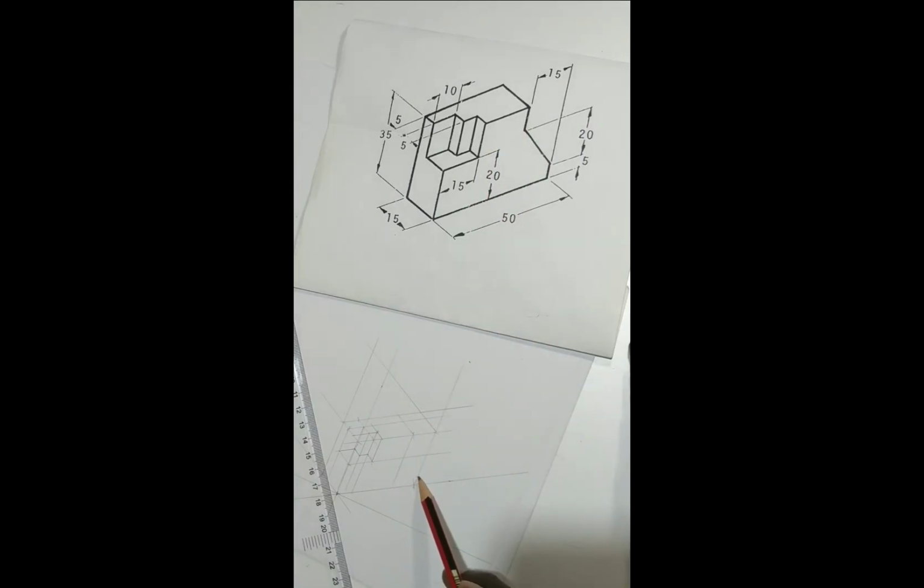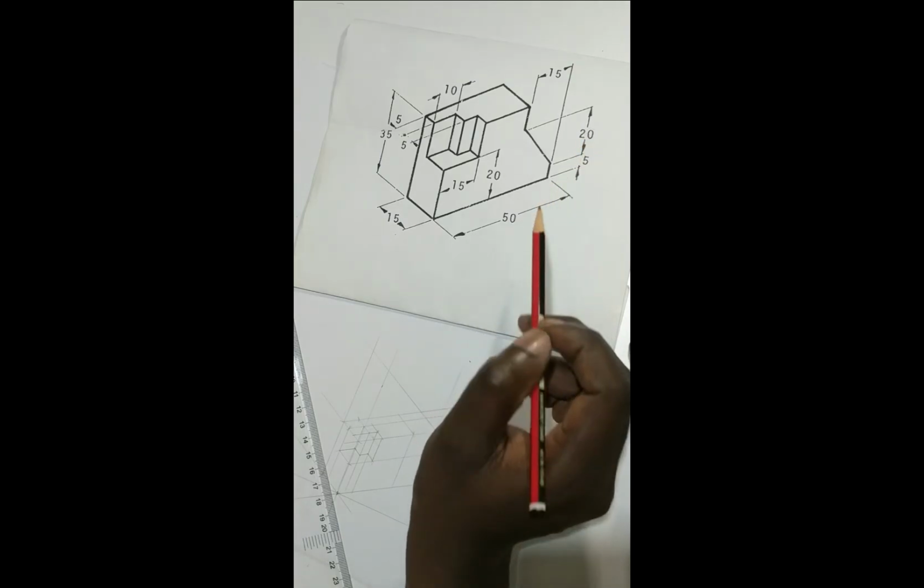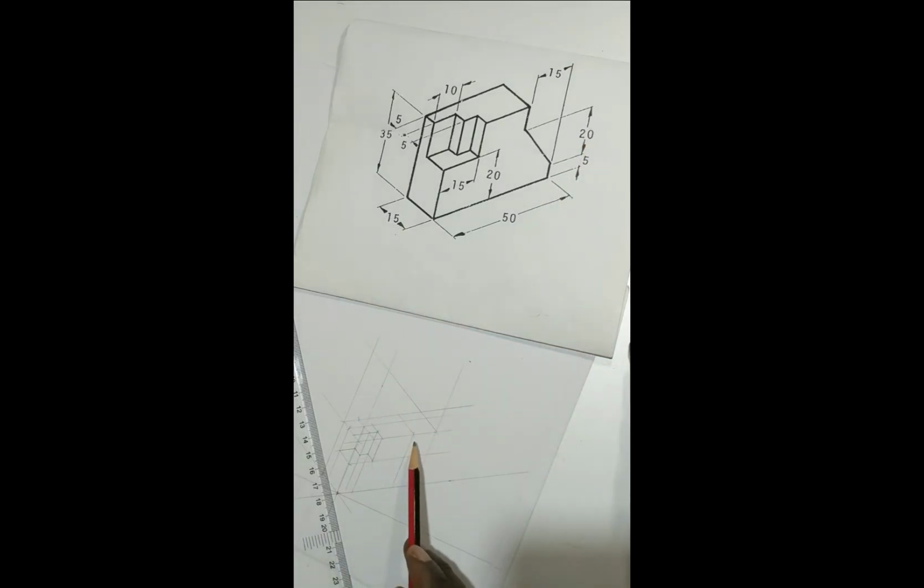The slant starts at a height of 5 millimeters, then it proceeds for a height of 20 millimeters. So if you take that, that is a total of 25 millimeters. So it means that from the top here, it is the remaining, so it is 35 minus 25.